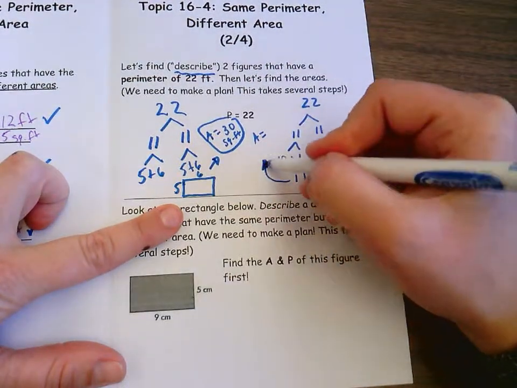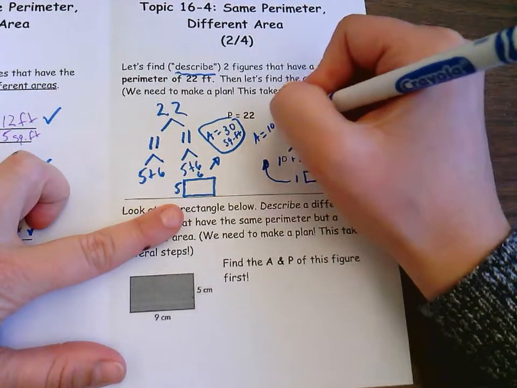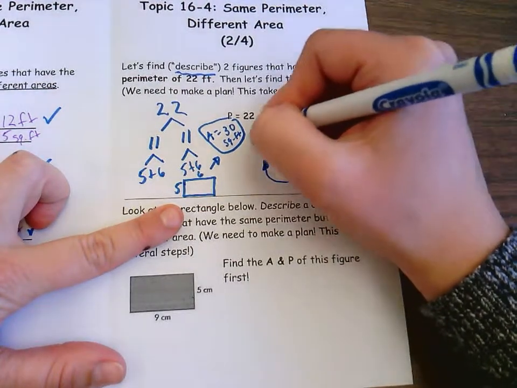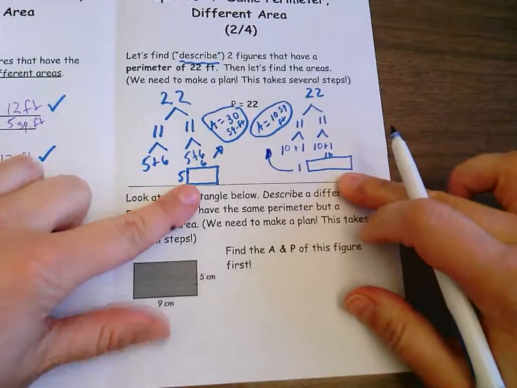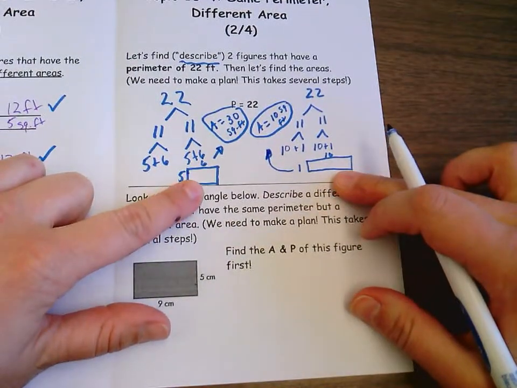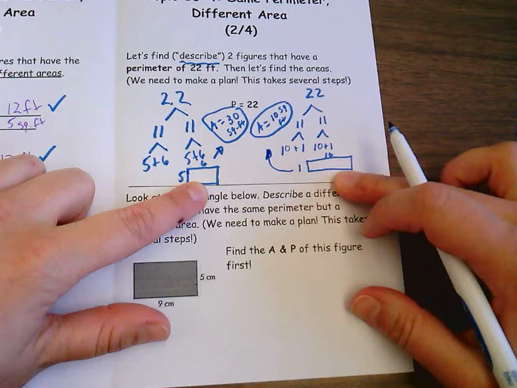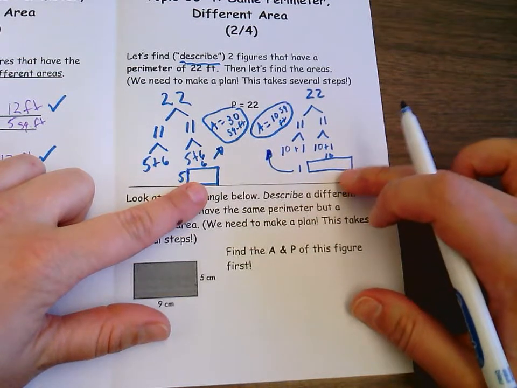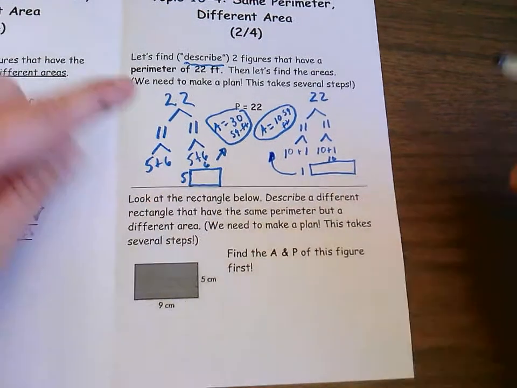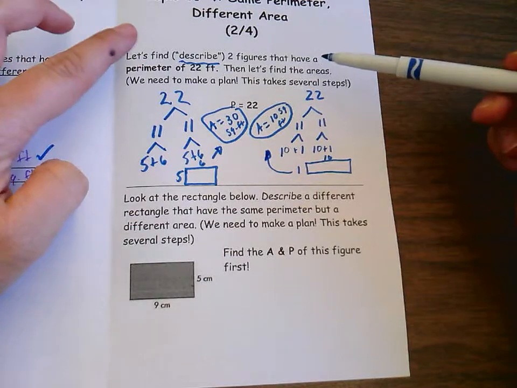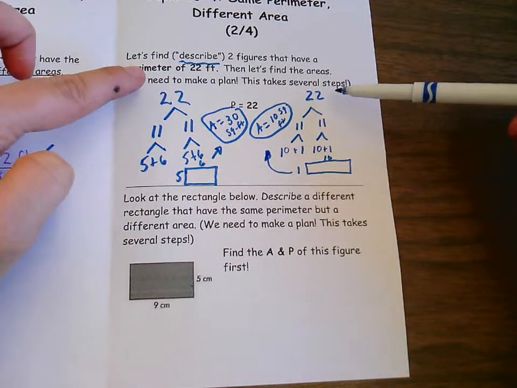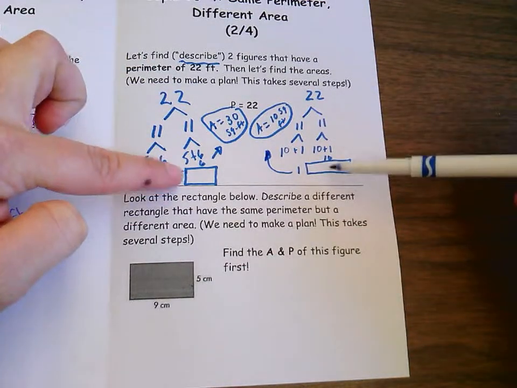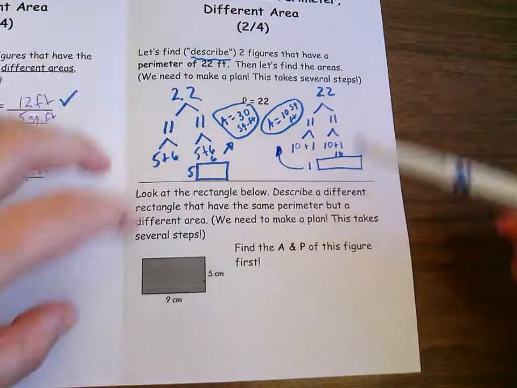And then here I would do a 10 times 1, which would be 10 square feet. So now I have 2 new figures that have a perimeter of 22, but one has an area of 30 square feet, the other one only has an area of 10 square feet. So again, to find things that have a different area, we start with our perimeter, then we find our rectangle, then we find our area.